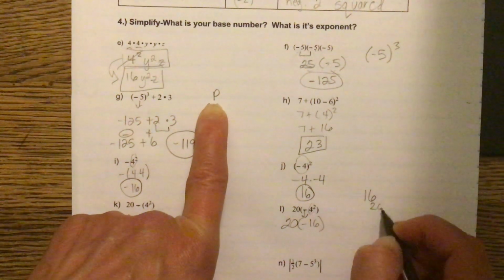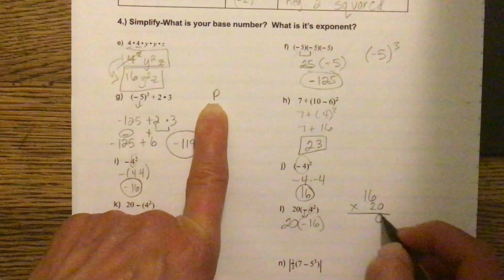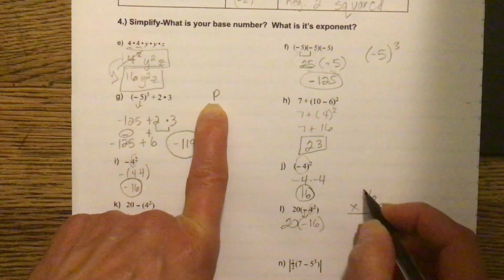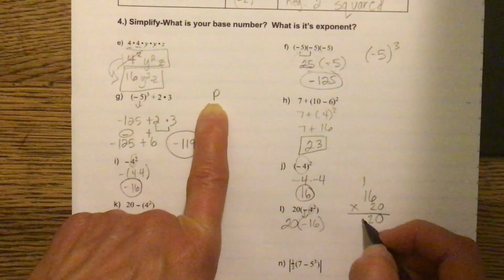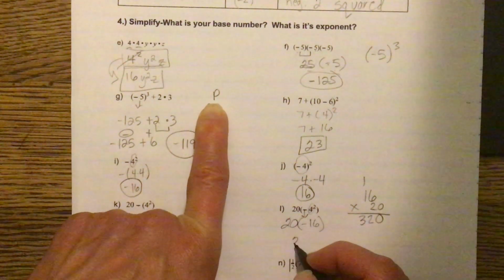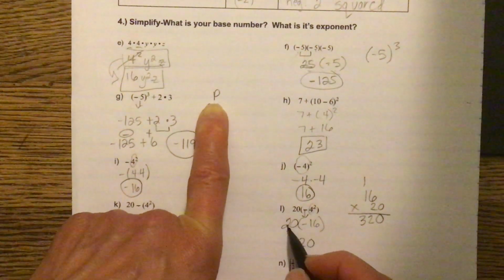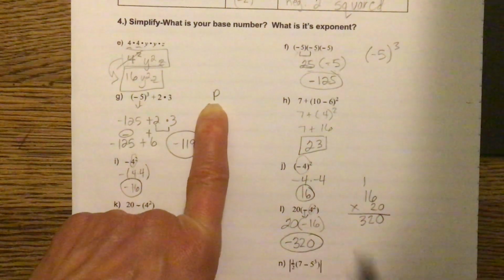Let's take 16 times 20. Let's drop that 0. 2 times 6 is 12. 2 plus 1 is 3. So we've got 320. Now we've got a positive times a negative. So it's going to be a negative.